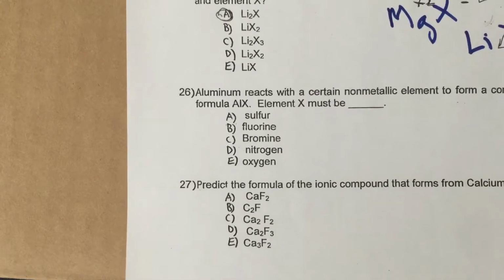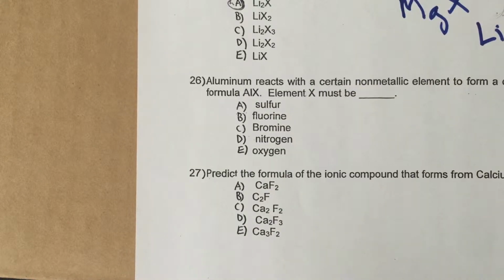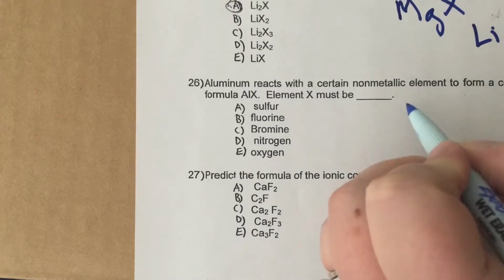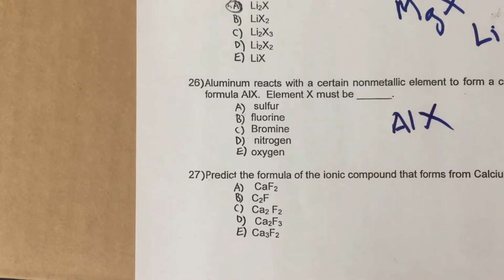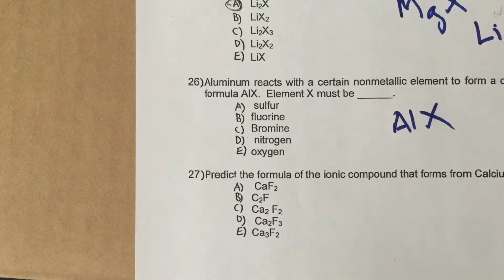Not the easiest question. I will admit that one. But you can do it. Let's go on to 26. Aluminum reacts with a certain non-metallic element to form a compound with the general formula AlX. What is X? So we have AlX, just like the one before.